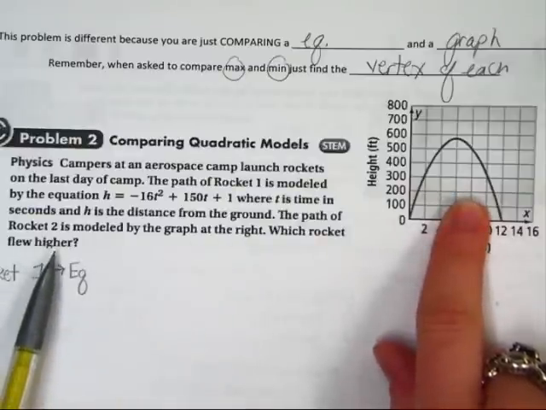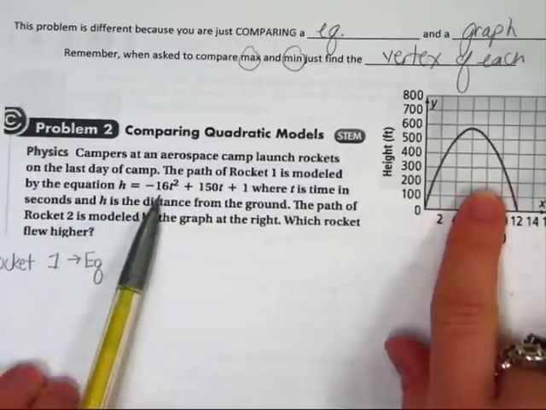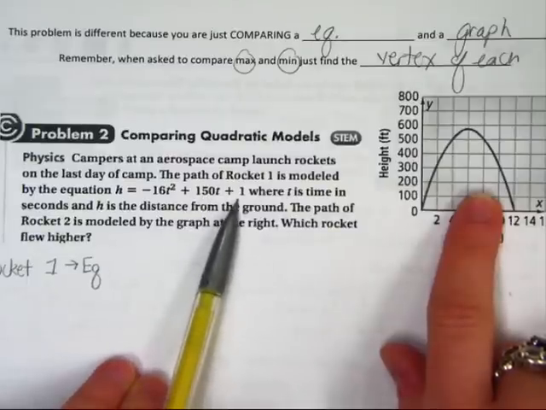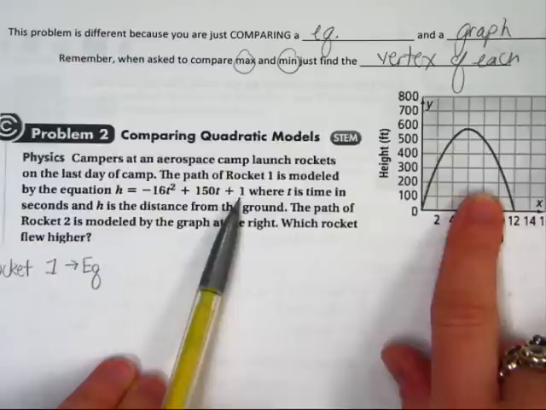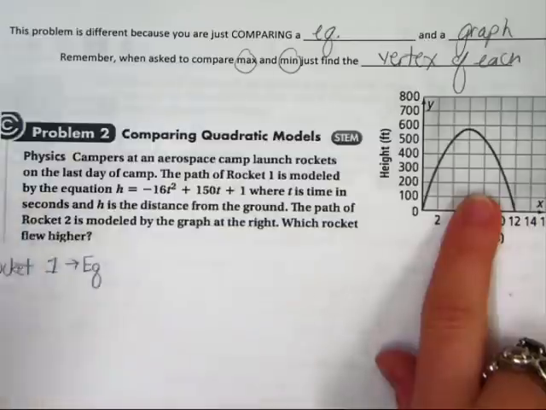Which rocket flew higher? Very quickly, let me explain to you for any of you continuing on to physics someday. You see that -16? That's the pull of gravity. You see that positive 150? That's the initial velocity of the rocket. And you see that plus 1 at the back? That means the rocket, when it took off, was 1 foot off the ground when it started. And that's just kind of intro you into physics someday.